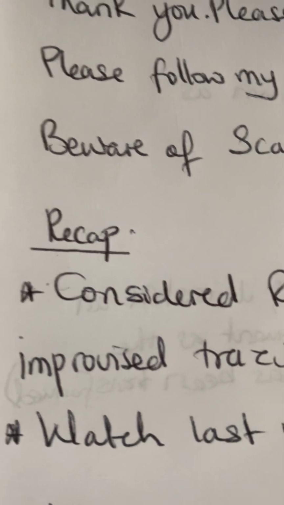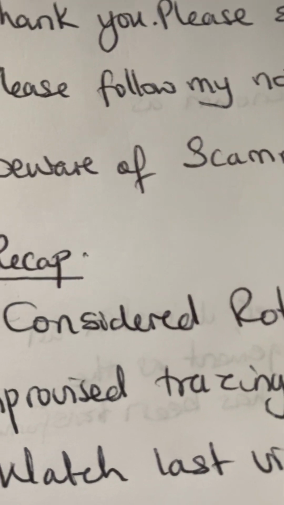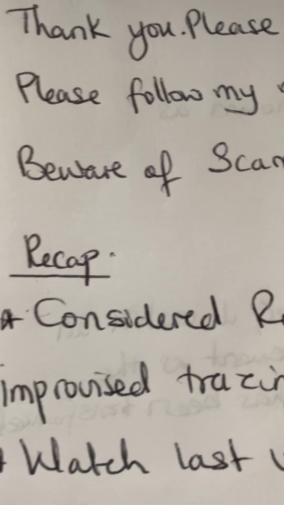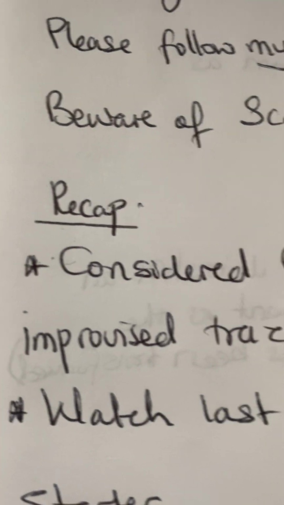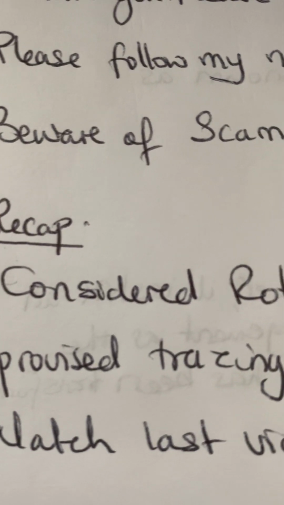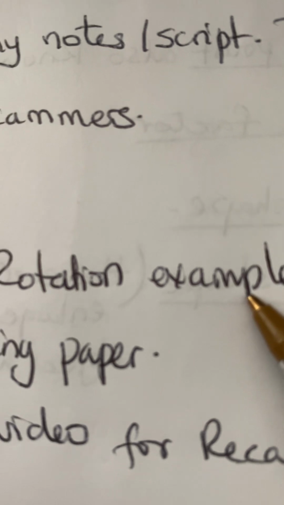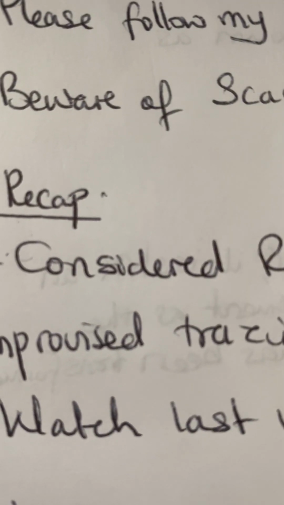I'll recap. We've been doing a lot of work in transformation. In our last video we looked at rotation examples using the graph paper, and I improvised a tracing paper using the A4 because I didn't have a proper tracing paper.